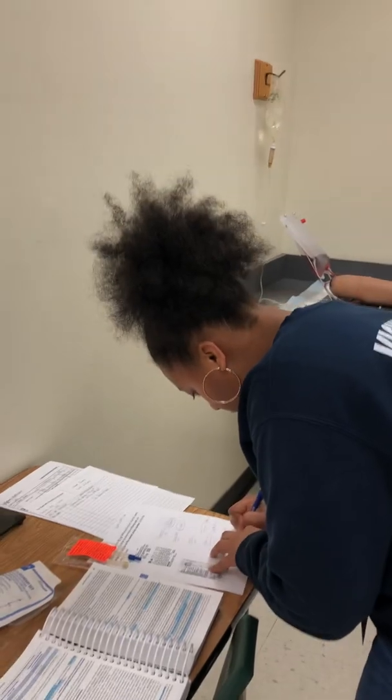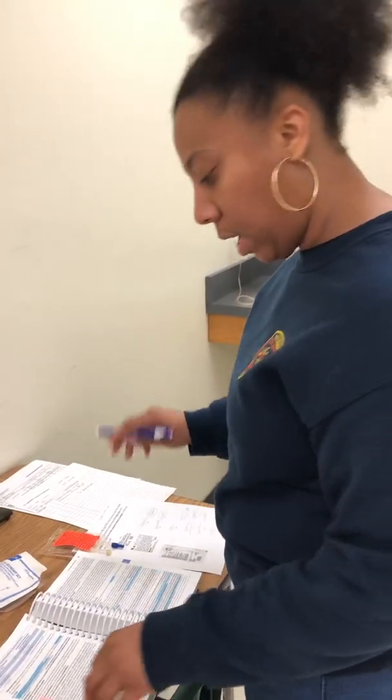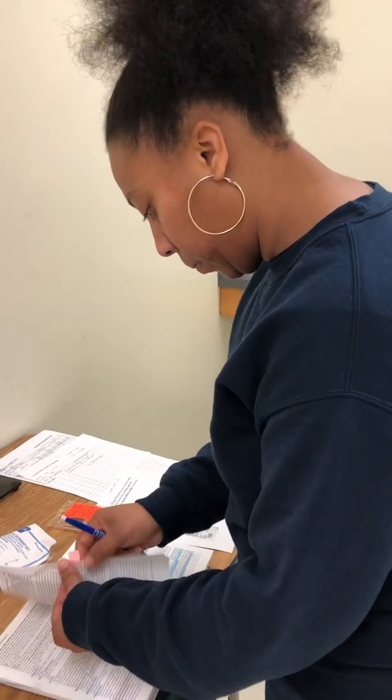And also I meant to say the medication is given between 30 to 60 minutes. So I'm going to choose to do it over 60 minutes. And that comes out to 50 milliliters an hour. Okay.